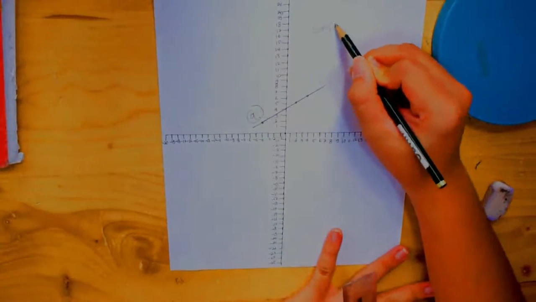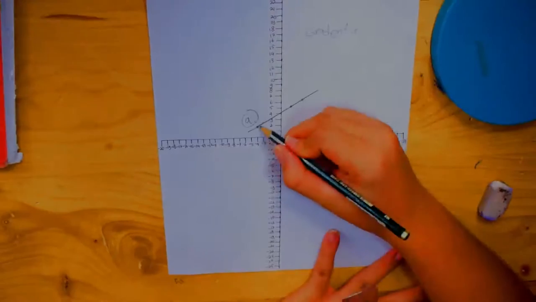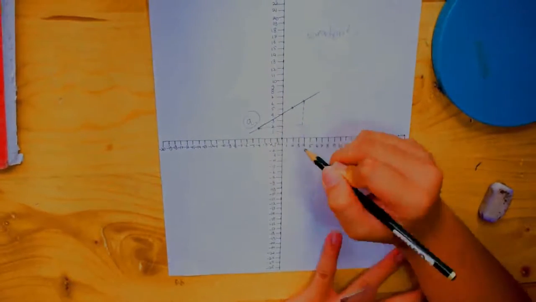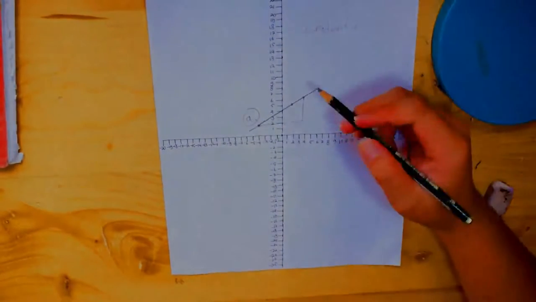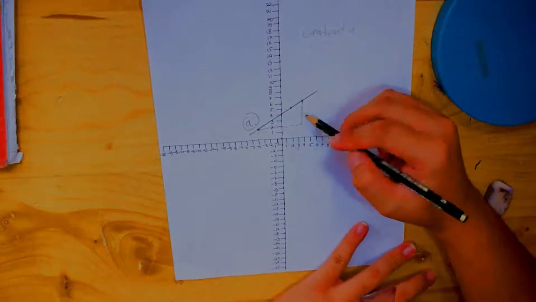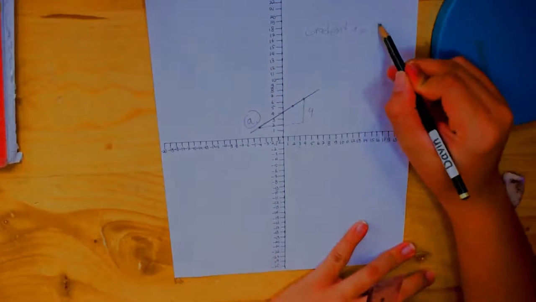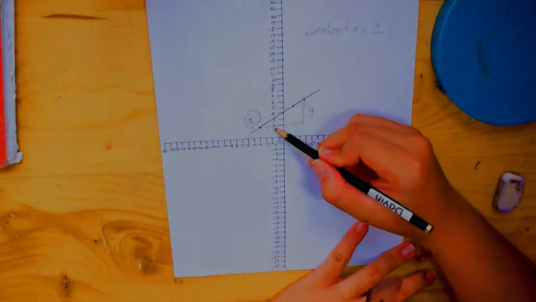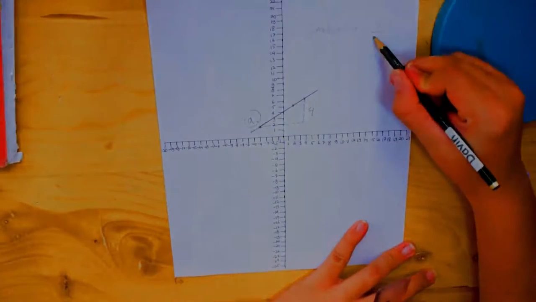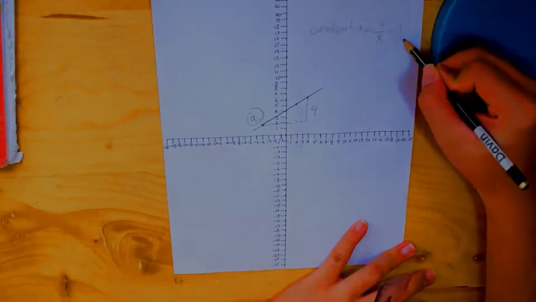Next, we will make another one. But first, we'll take the gradient of A first. So, the gradient of A is 1/2. The y changes of line A is 4, and the x changes of line A is 8. So, the answer is half.